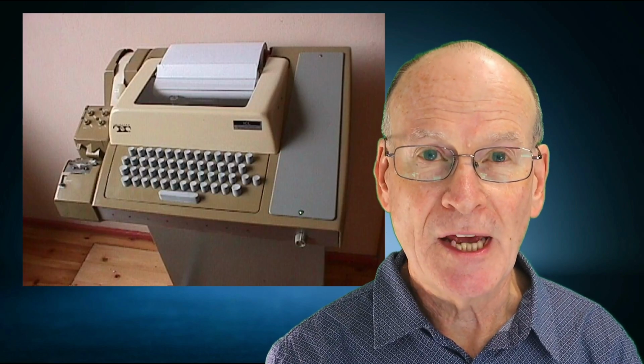Then screens came along. Even earlier, computers had programs, which are patterns of bits, stored on physical media, such as punch cards or paper tape. The programs would be loaded from this media into the memory and then executed.